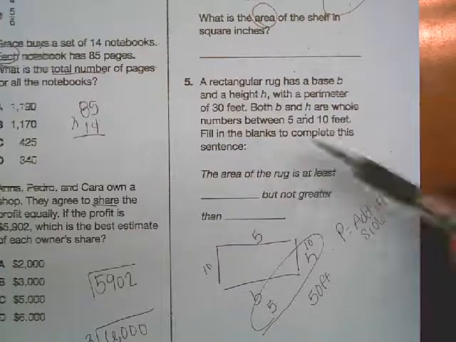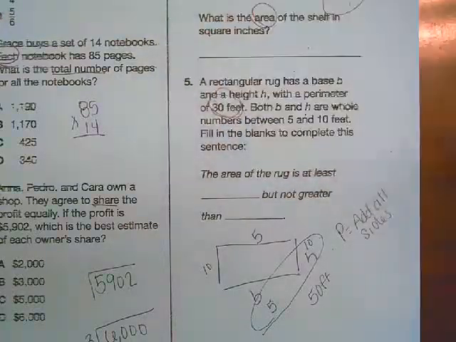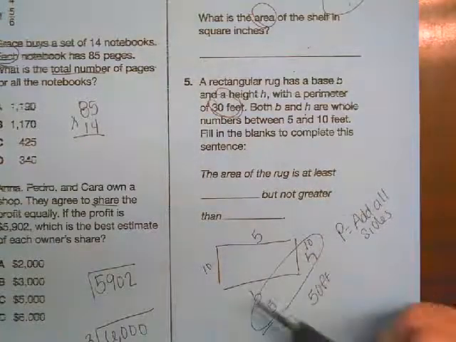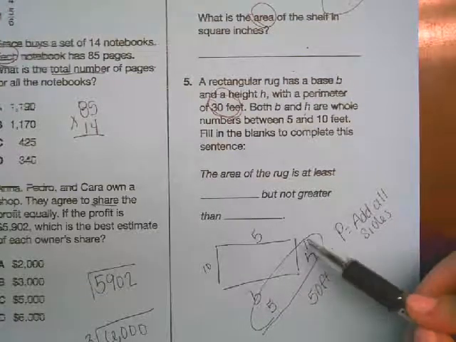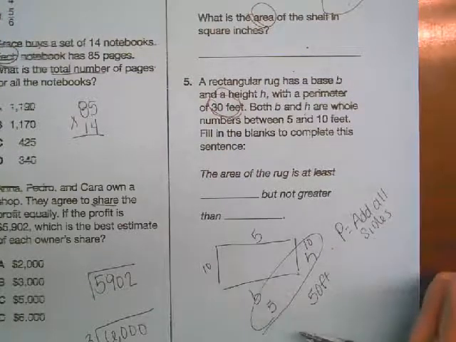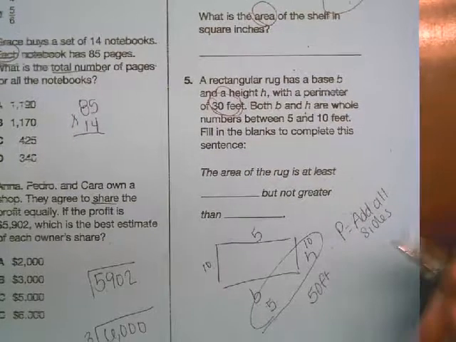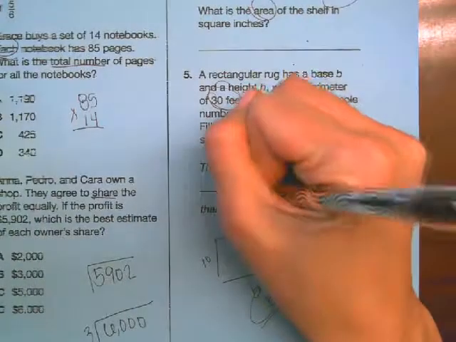Well, remember you have to get to a perimeter of 30 feet. So if I add all 4 of these sides, it would give me 30. 5 plus 5 is 10, and 10 plus 10 is 20. 10 plus 20 is 30. Okay, so it has to at least be 50 feet.